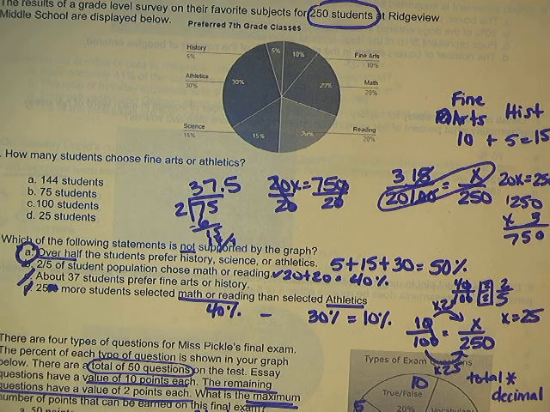Again, take your time. Make sure you know if the question is asking for percent or an actual number. And remember, percent's out of 100. You're going to do awesome.